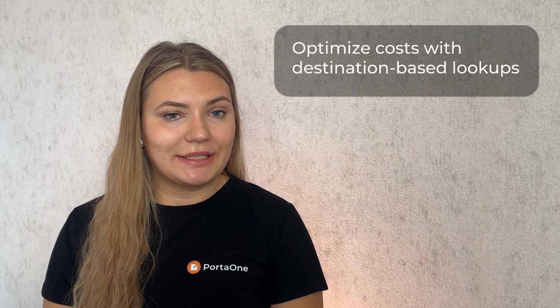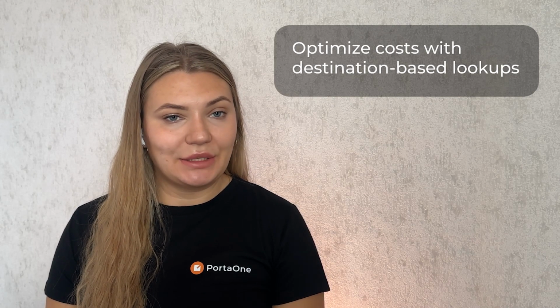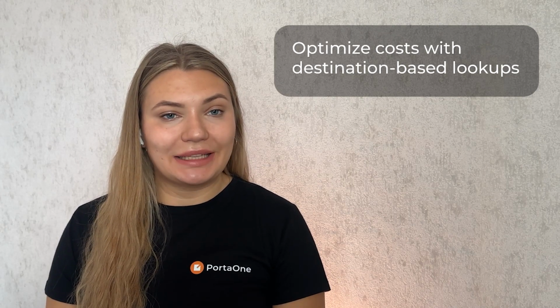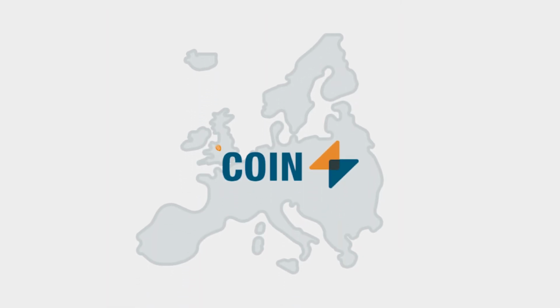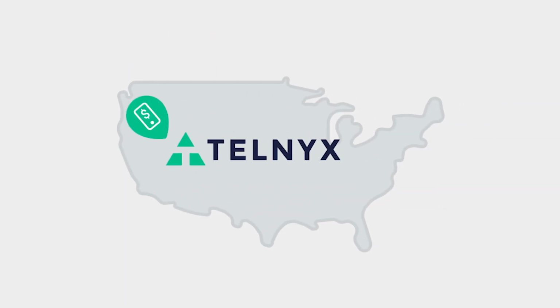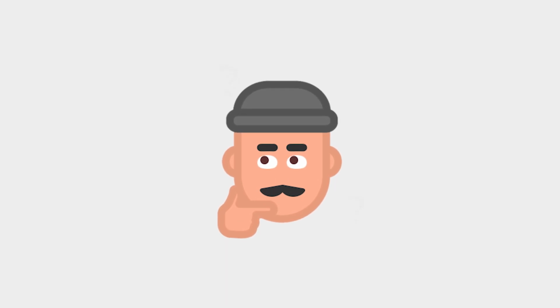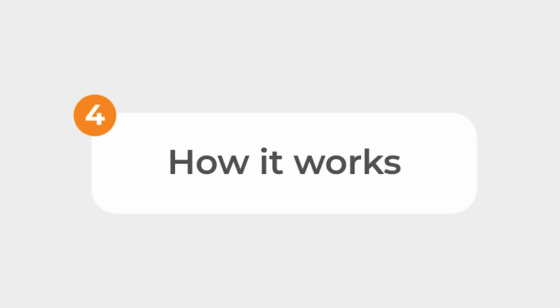In an environment setup, you can choose different number portability sources based on the destination, just like with least cost call routing. For example, if Coin offers cheaper lookups for European numbers and Telnyx offers cheaper lookups for North American numbers, you can set the system to use the most cost-effective option for each region, helping you save on number lookups.